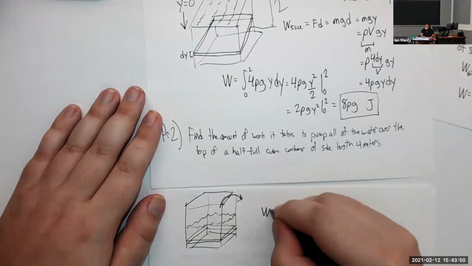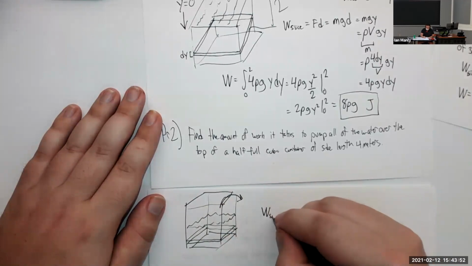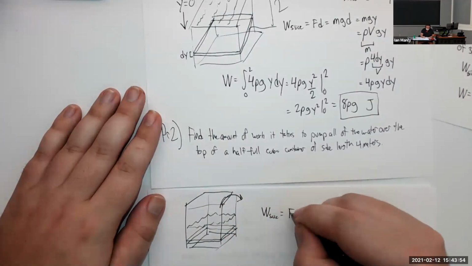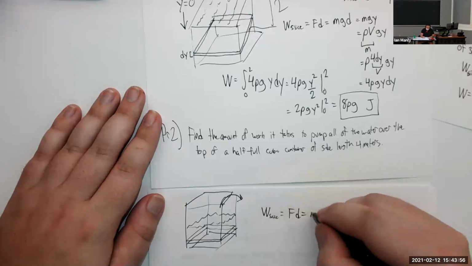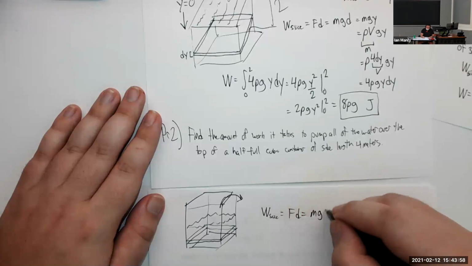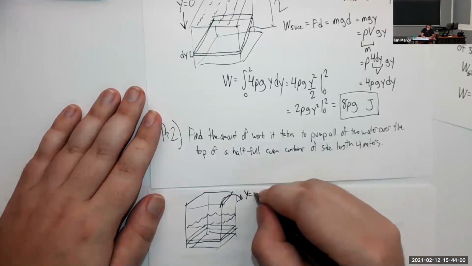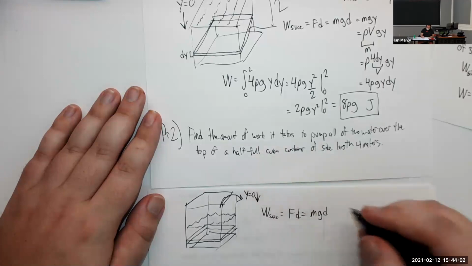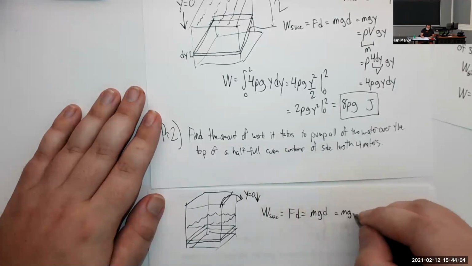So the work done on each slice is force times distance, and the force we're fighting against is gravity. And if we define y equals 0 here at the top and increasing downwards, this will be rho g y.